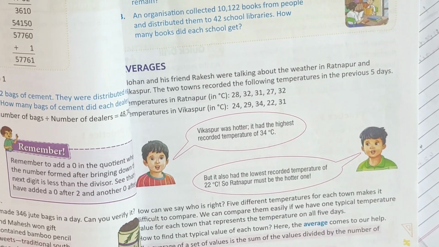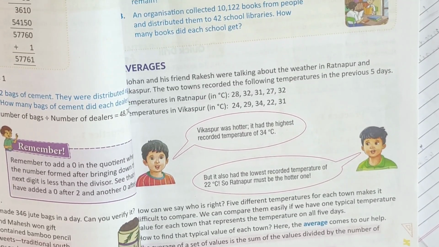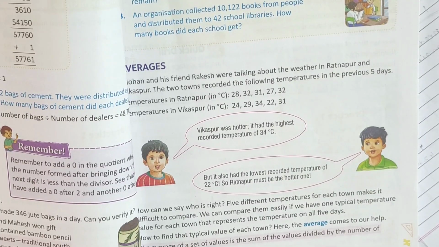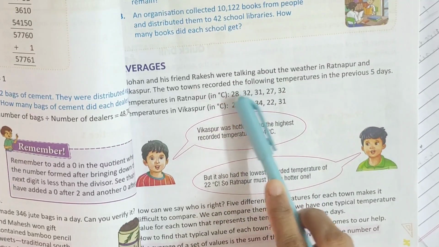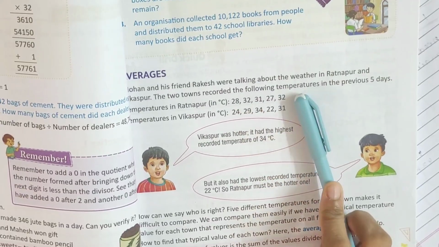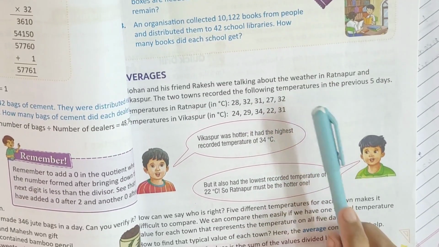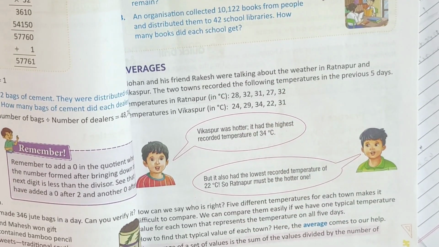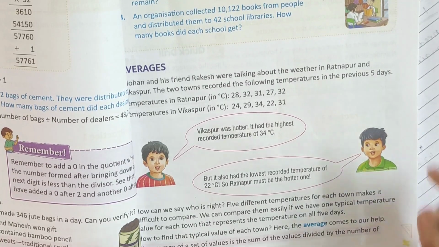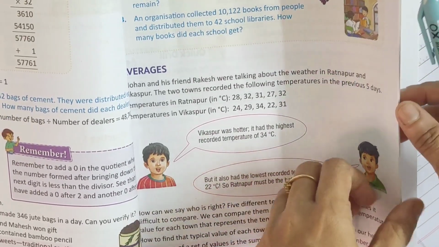Average is equal to the sum of values divided by the number of values. In simple words, average is the total of all values divided by the number of values. It gives one value that represents the whole group. That is called average.